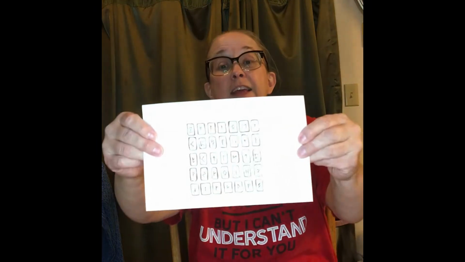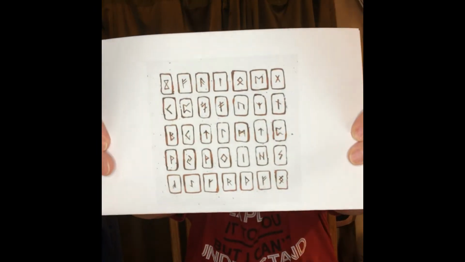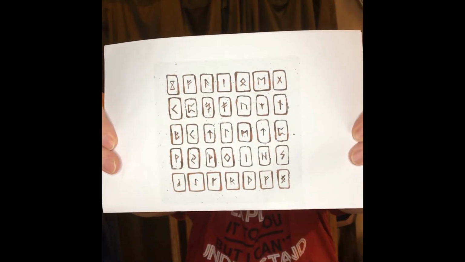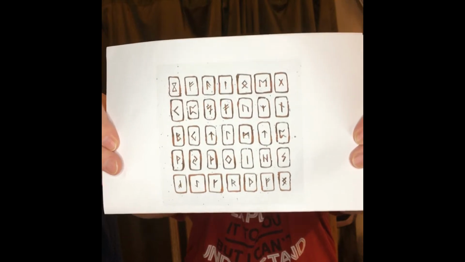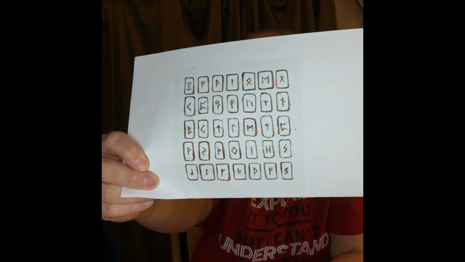And so what other common type codes can we find? Well, these are Norse runes. This is what the Vikings used when they did their writing to convey their ideas. You could use these now to make your own secret code. Nobody else would know what it is.